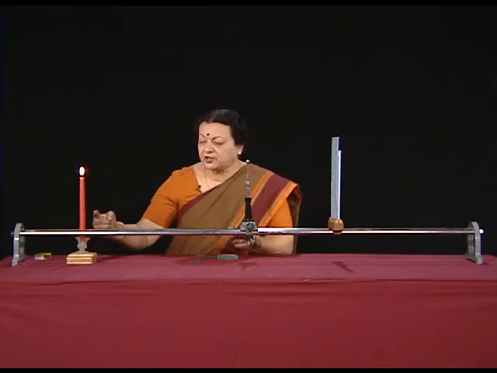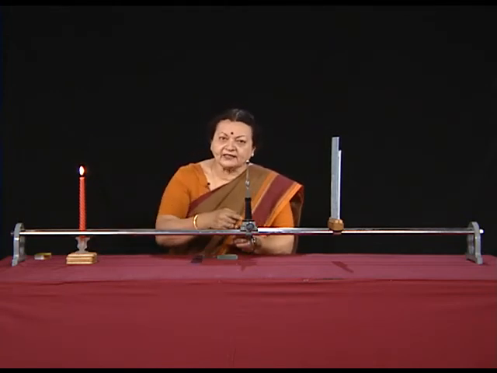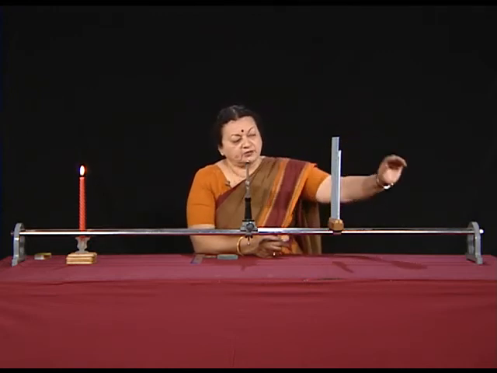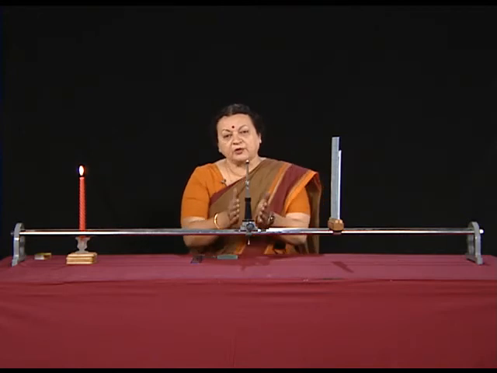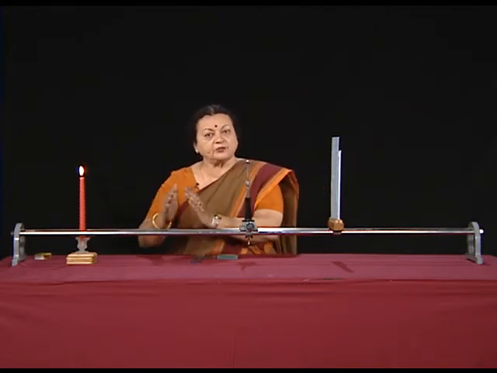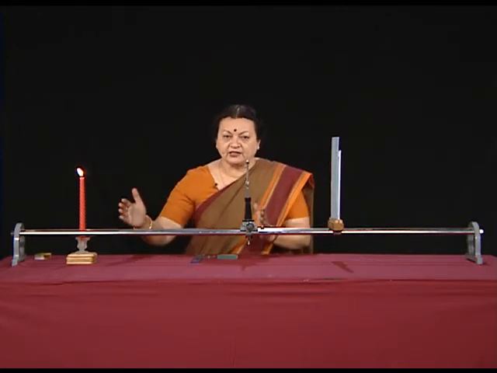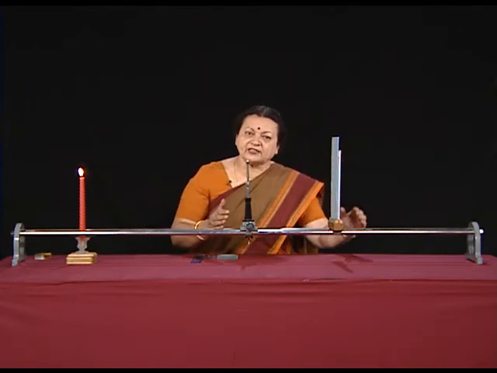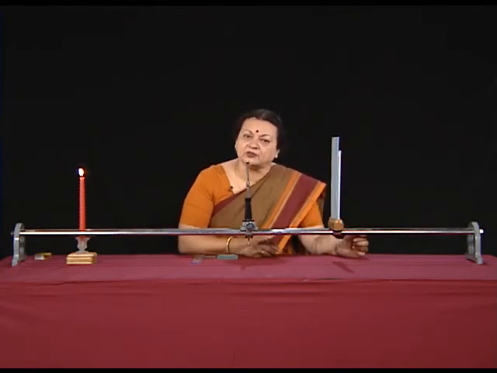What does this mean? That the distance between the object and the lens is creating different positions where the image is formed, and second thing, it is changing in its size. The image which was formed earlier when the lens was closer to the object was very large. As we move it away, it became smaller and smaller.